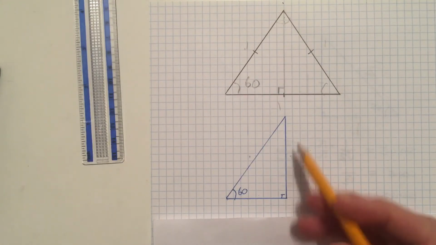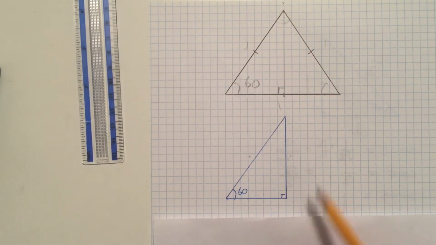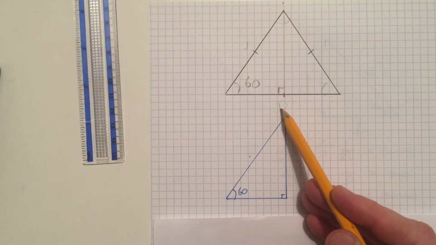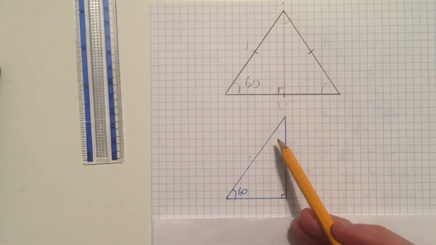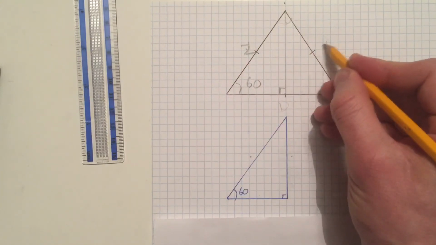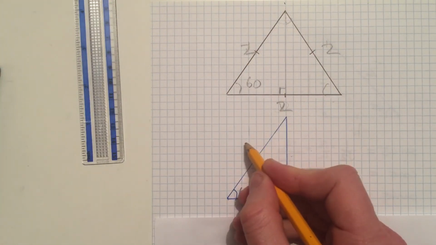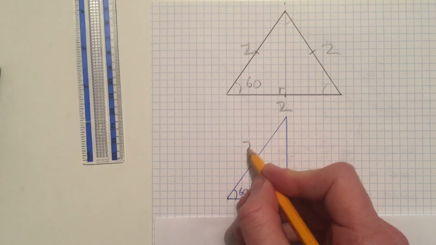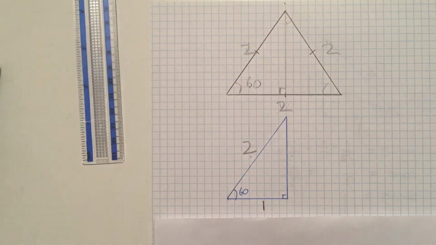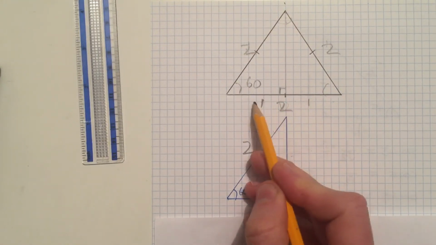I'm not going to do that, however, because remember that I split this triangle in 2, and then I'm going to end up with an awkward fraction here. So instead of saying 1, 1, 1, I'm going to say 2, 2, 2. That's helpful because when I split this triangle in 2, I know that this length is 2 and that length there is just 1 now.